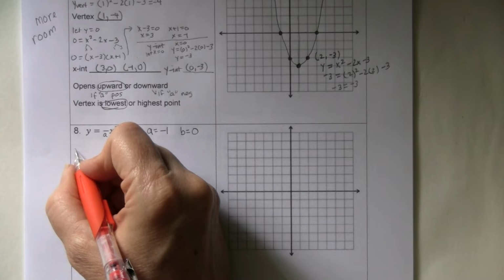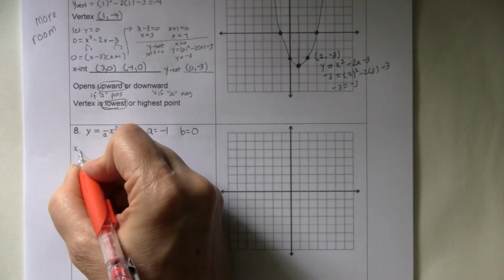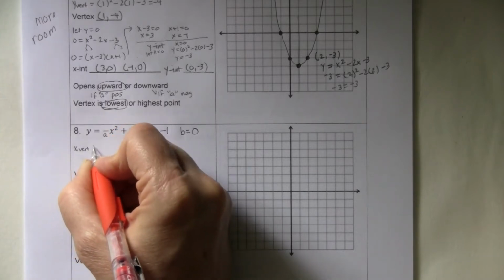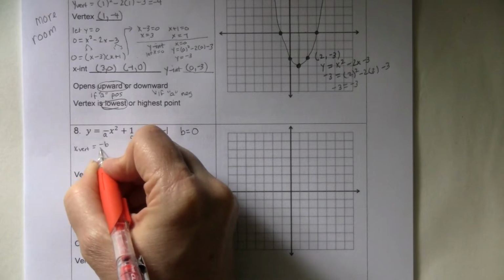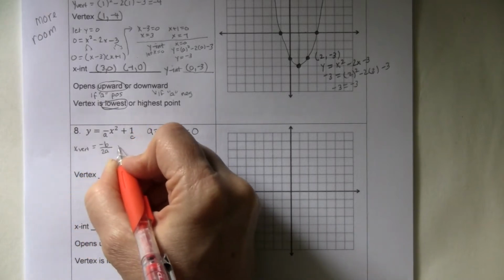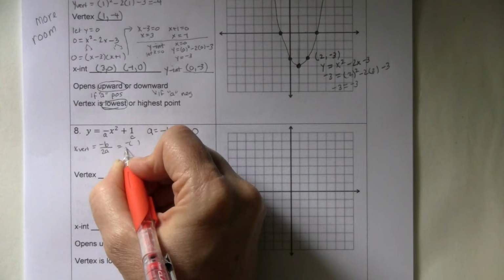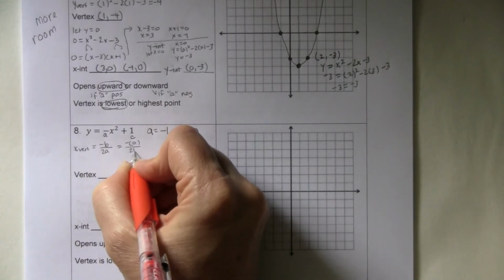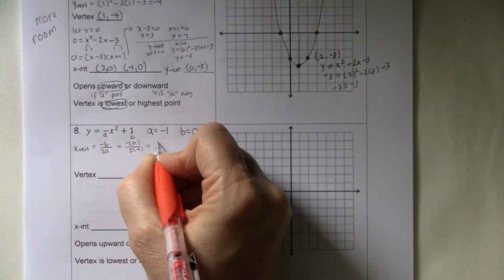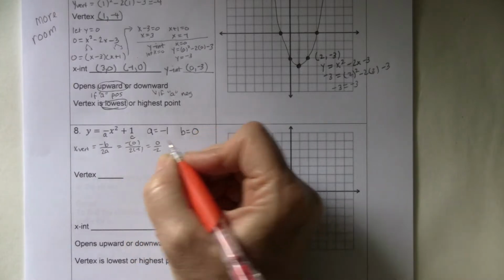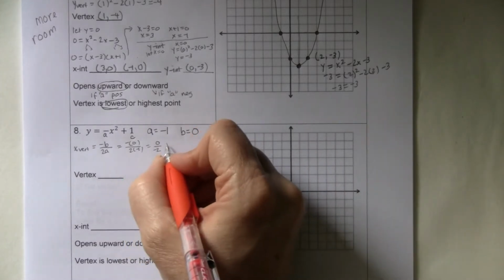So the x coordinate of the vertex is given by the shortcut formula, negative b over 2a. And we have negative of 0 over 2 times negative 1. And 0 over 2, or negative 2, it doesn't matter, is 0.